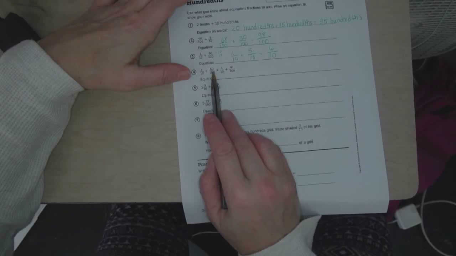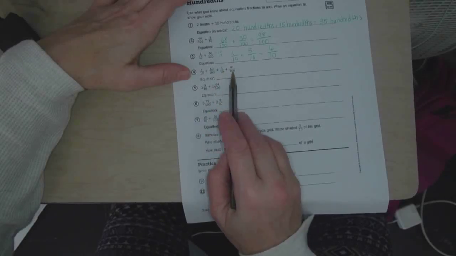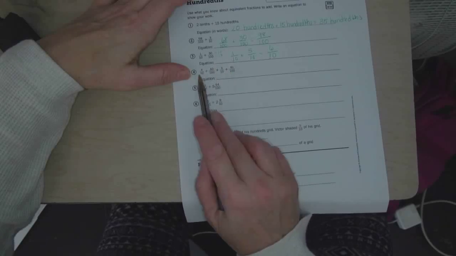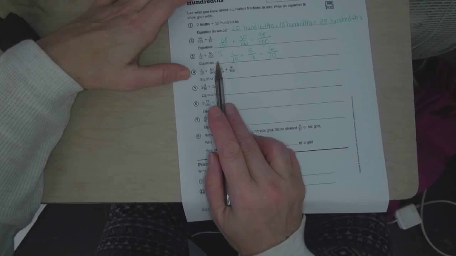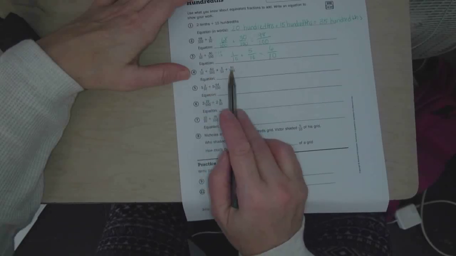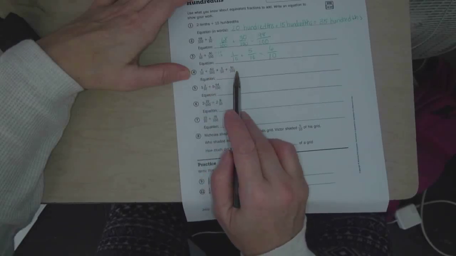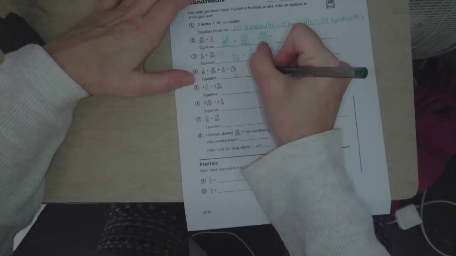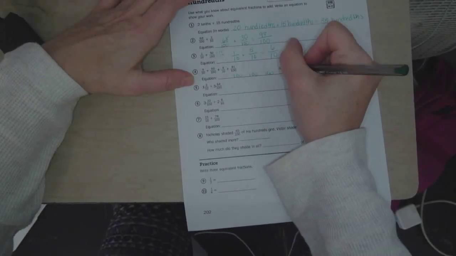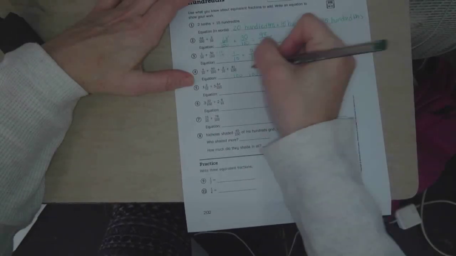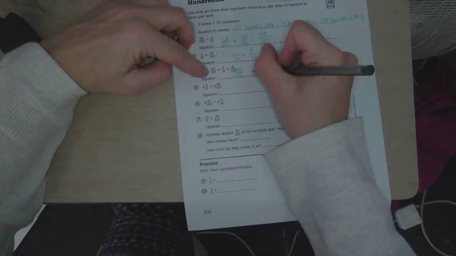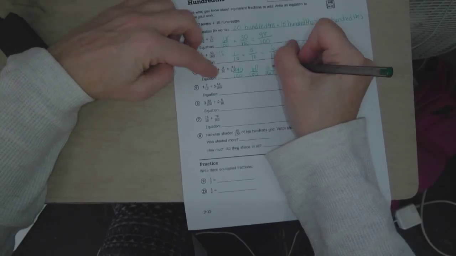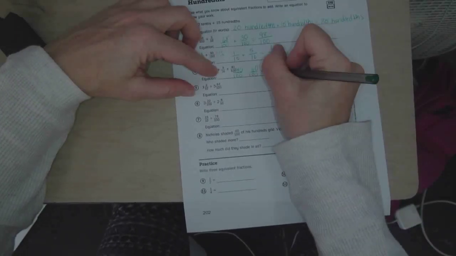4 tenths plus 60 hundredths plus 3 tenths plus 81 hundredths. Okay, so let's make all of our denominators hundredths, since even though we could convert 60 hundredths to 6 tenths, we can't do that with this one, because 81 hundredths, we can't convert that to tenths easily. So 100, so there's 4 fractions there. So 4 tenths is 40 hundredths, 60 hundredths, 30 hundredths, and 81 hundredths.